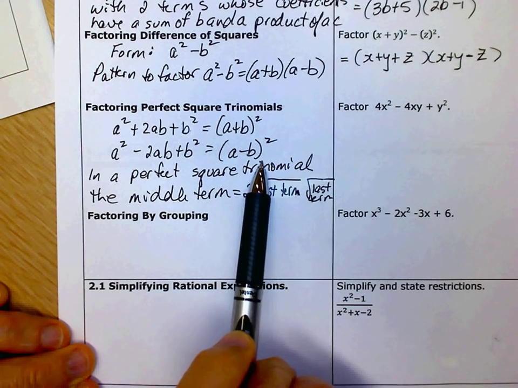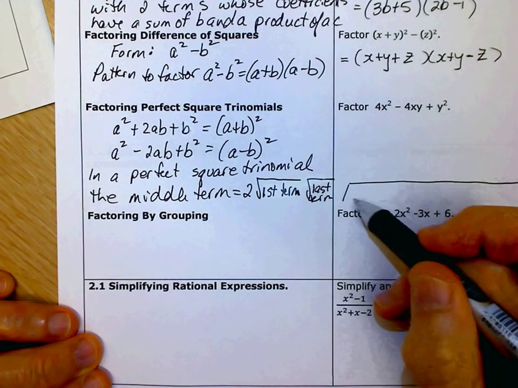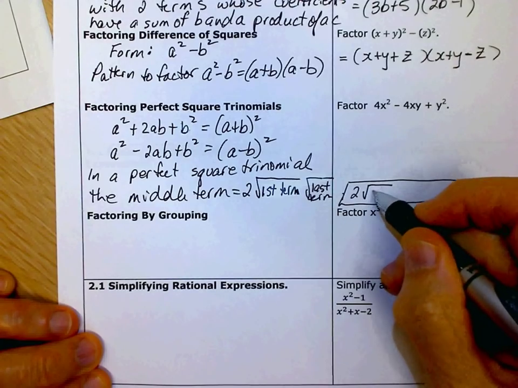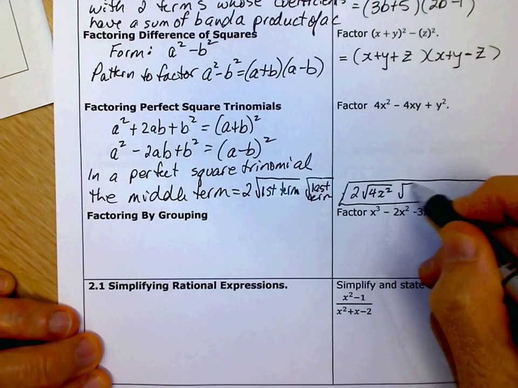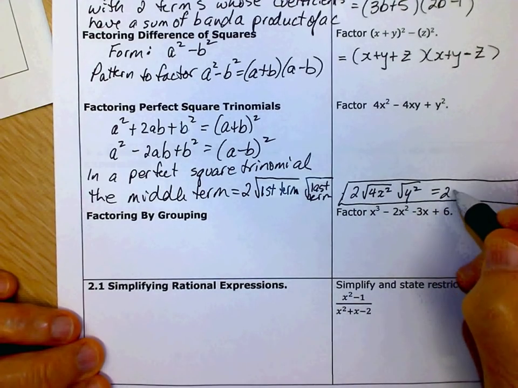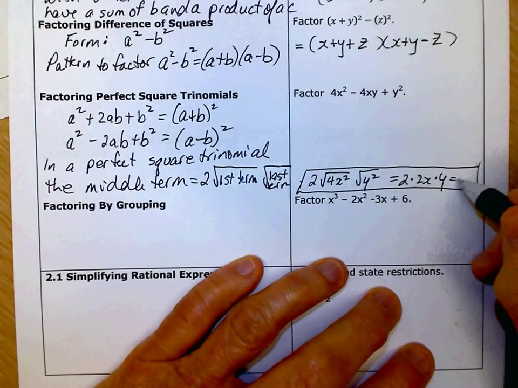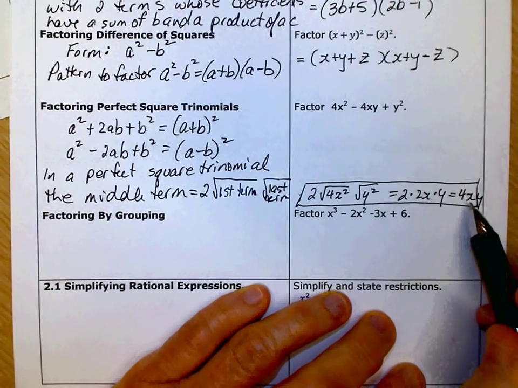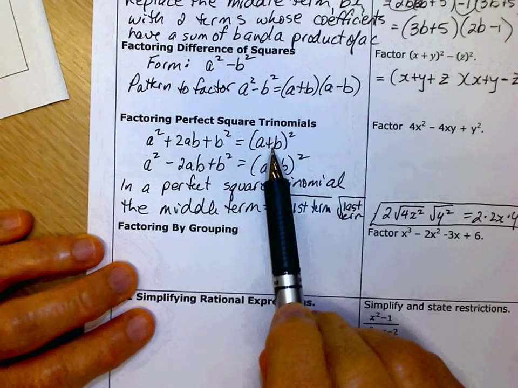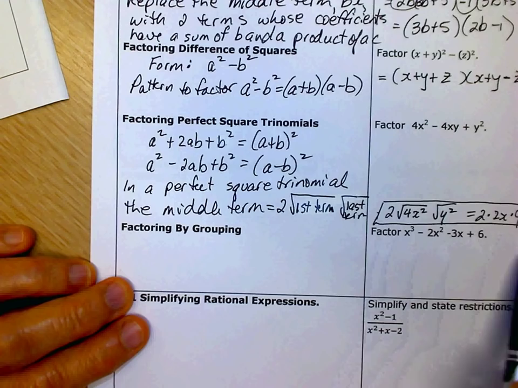I'm just going to do my rough work down here. Let's just do the test. I want to see if 2 times the square root of the first term times the square root of the last term equals the middle term. Well, we will get 2 times 2x times y. Notice that I get 4xy. Now, I'm not worried about the plus or negative sign as long as I get it, because notice it could be a positive or a negative. We're not worried about that when we're testing to see if it's a perfect square trinomial.